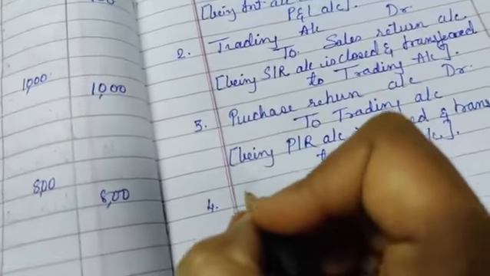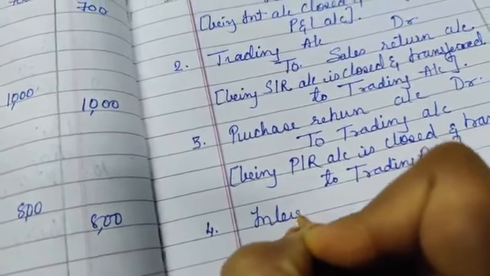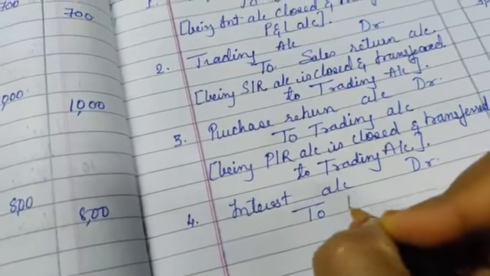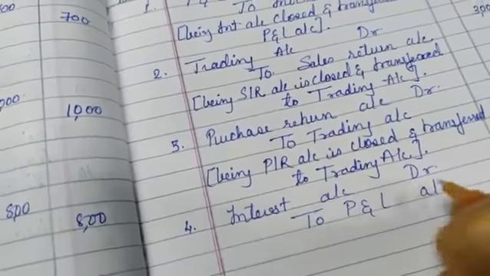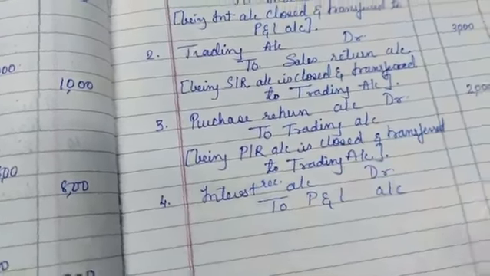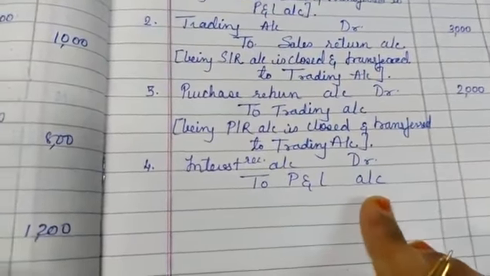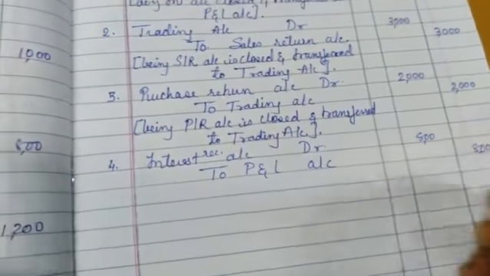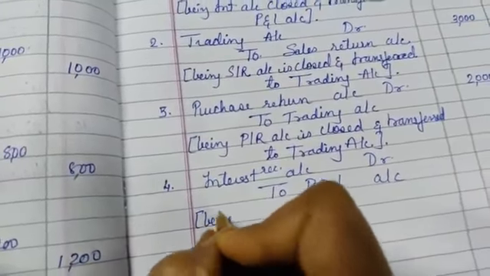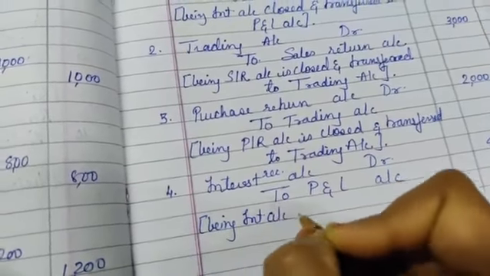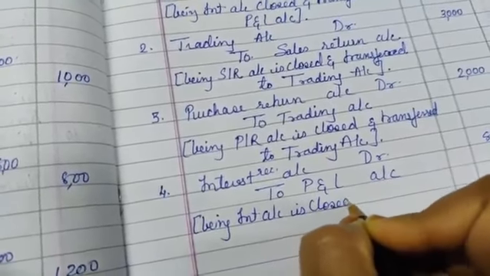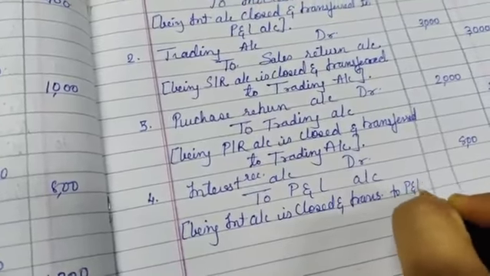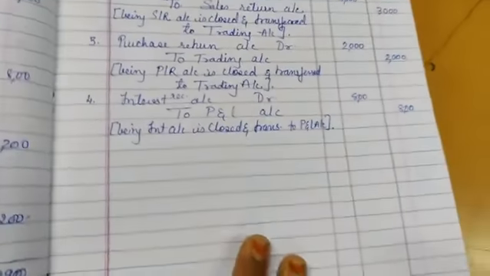Fine, so here you will write down interest account debited to P&L account. You can also write down interest received if you want. Okay, so interest received account debited to P&L account. The amount is 800. Being interest account is closed and transferred to P&L account. Fine, this will be your narration.